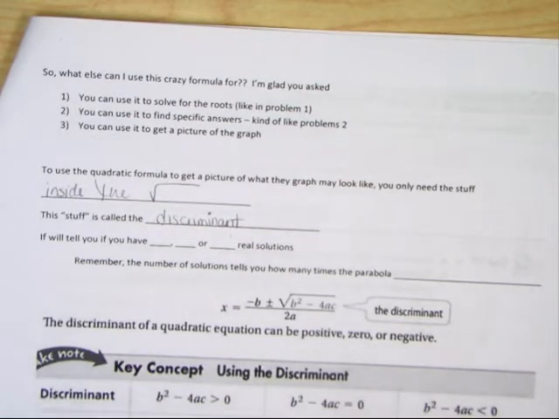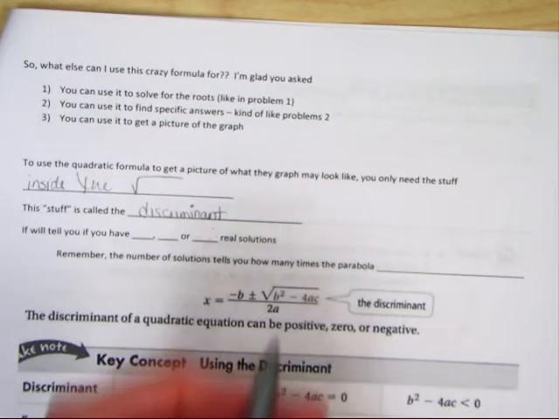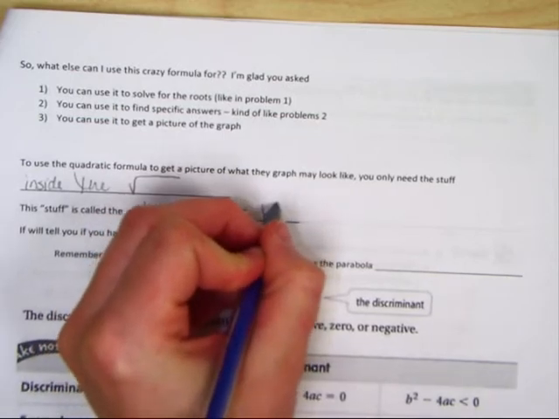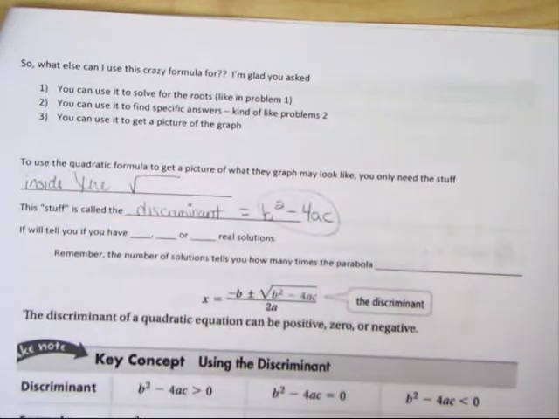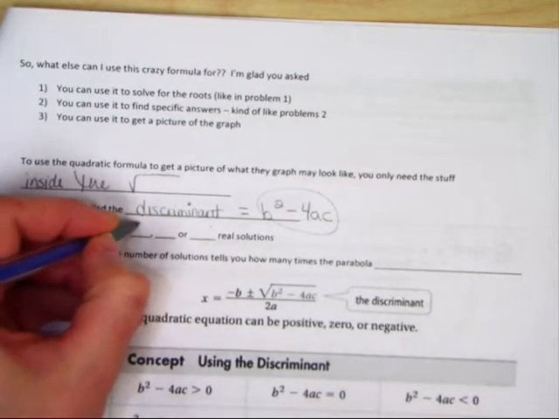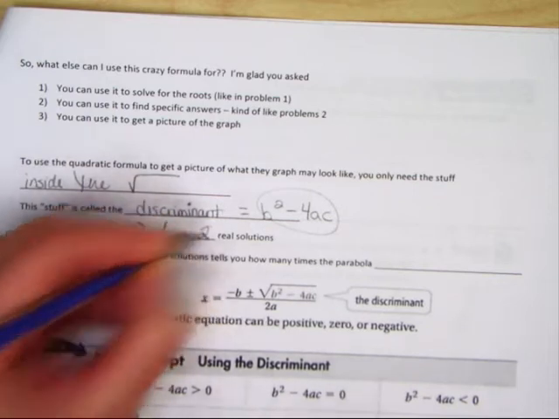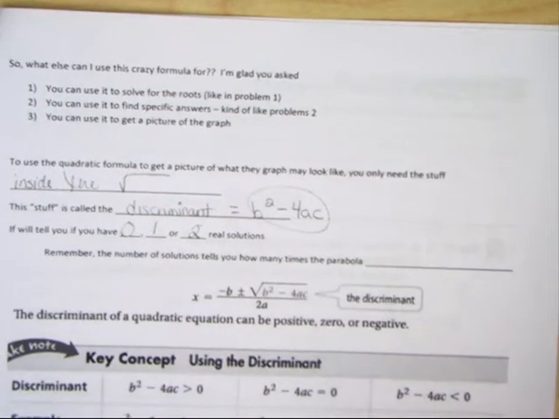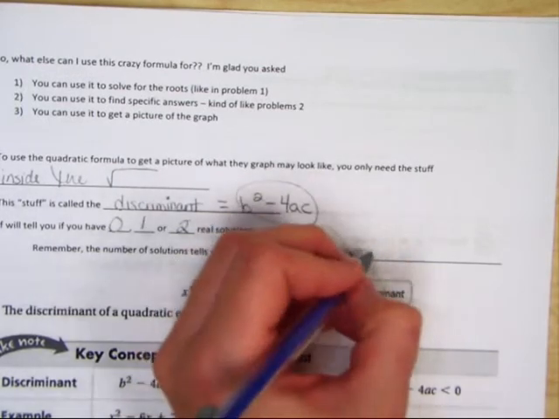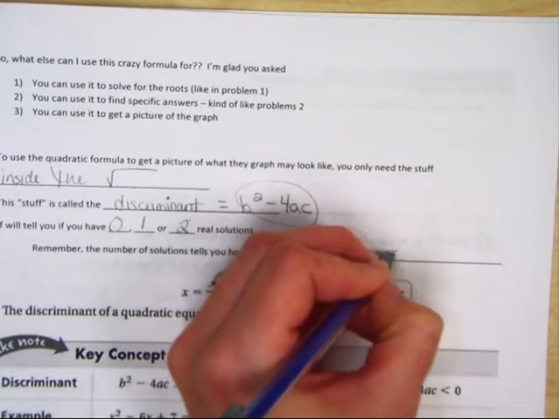The discriminant is simply the stuff inside, therefore the discriminant is b squared minus 4ac. Notice I don't even include the square root. What this is going to tell you is if it has 0, 1, or 2 real solutions. Remember, the number of solutions tells you how many times the parabola crosses the x-axis.